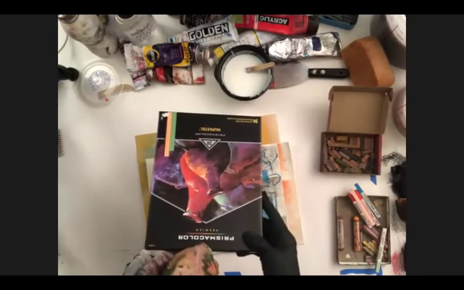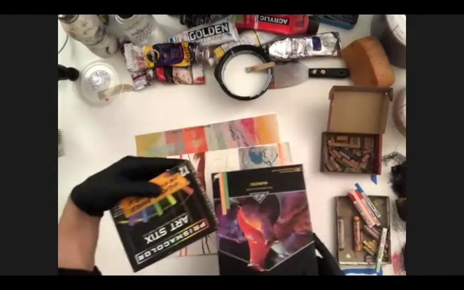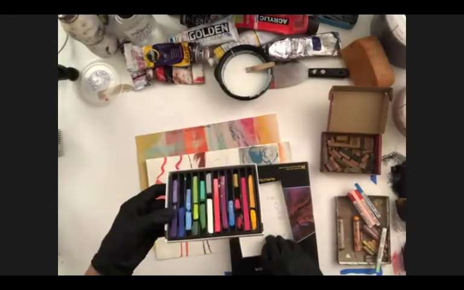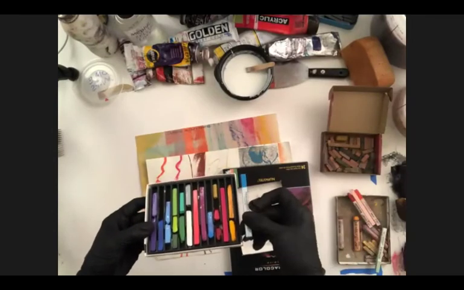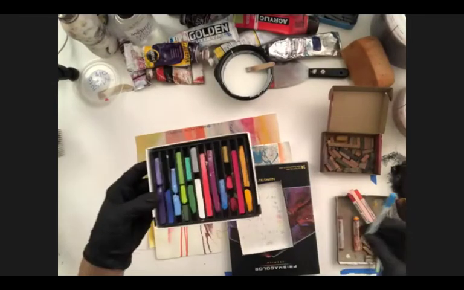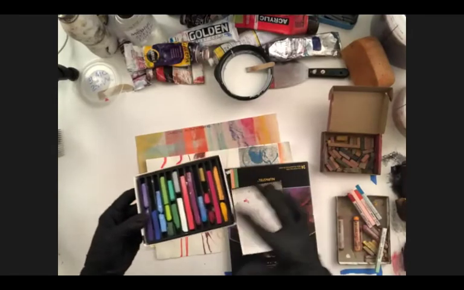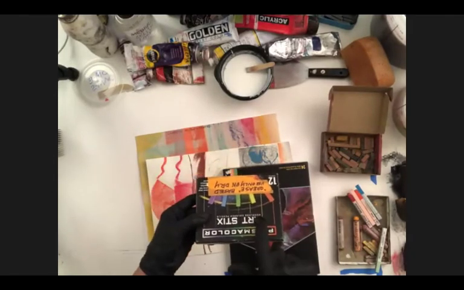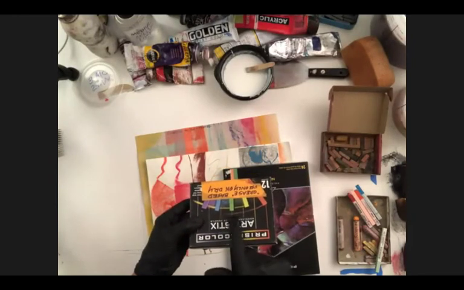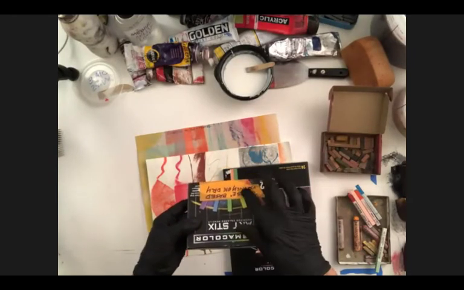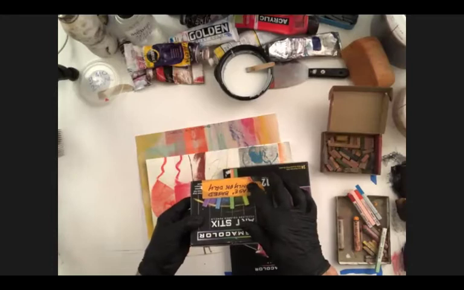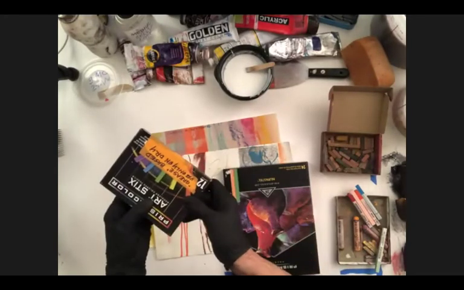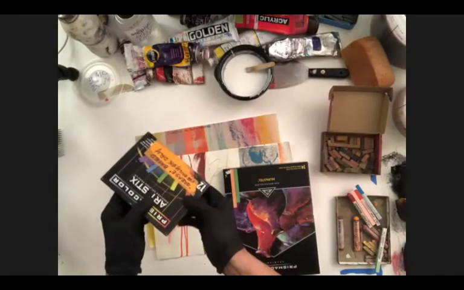Prismacolor also makes this product that looks suspiciously similar. And it's made in the same way. It's a beautiful square stick, same shape and size. But see, they're art sticks and woodless colored pencils. And they have a grease base and they won't work in the wet surface. These will work on your paper dry, and then you can dampen it.